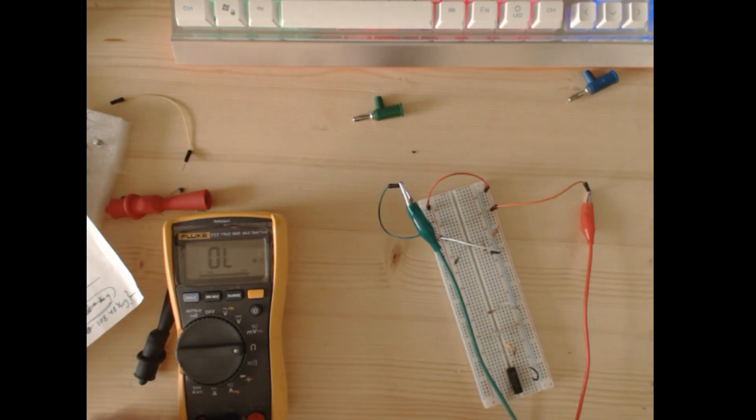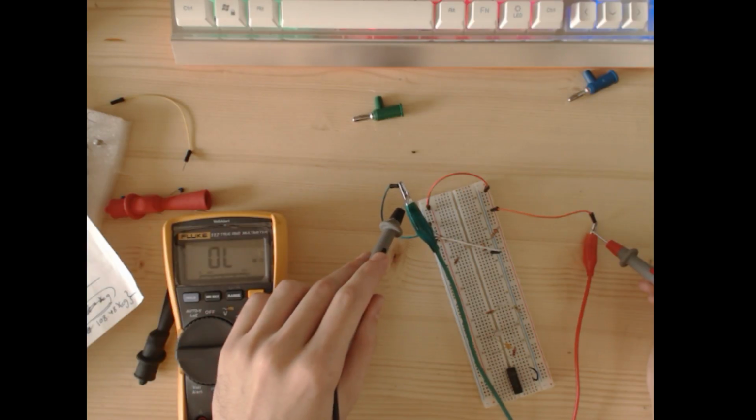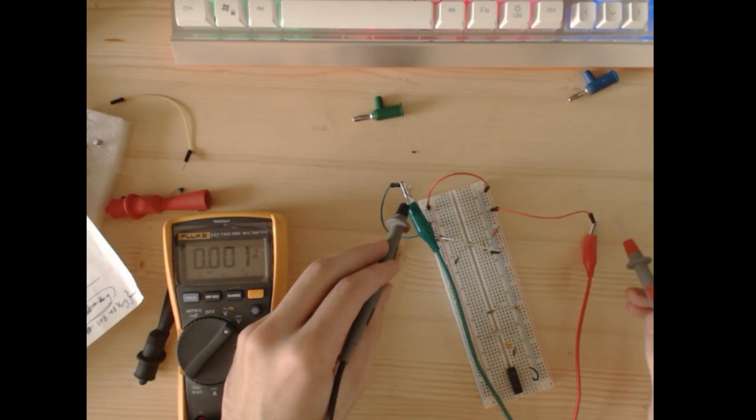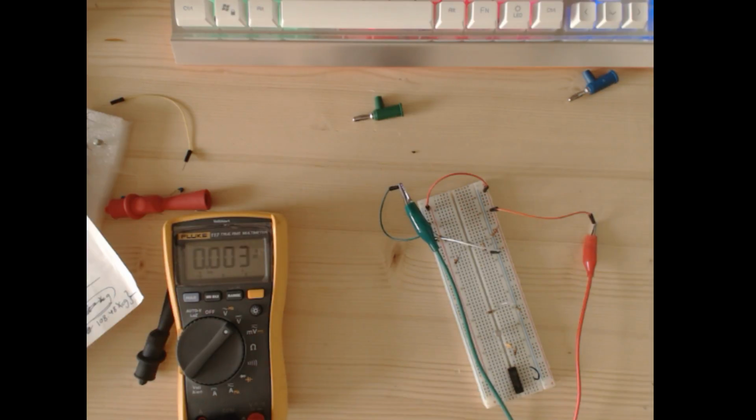And let's go. So if we begin by measuring the voltage here. Oh, oops. We get 0. Hooray.